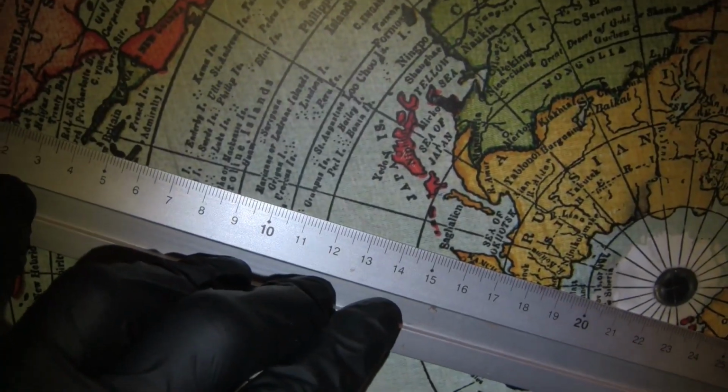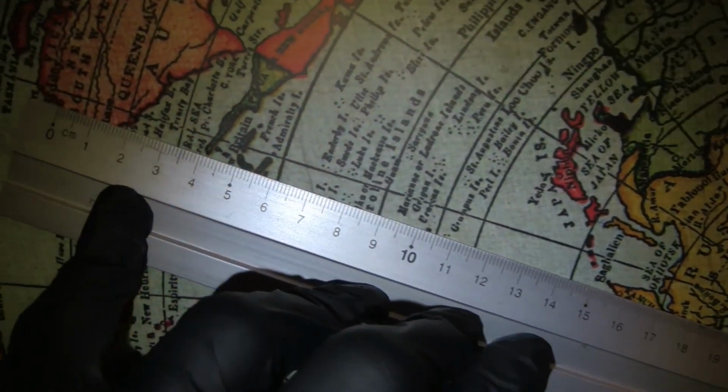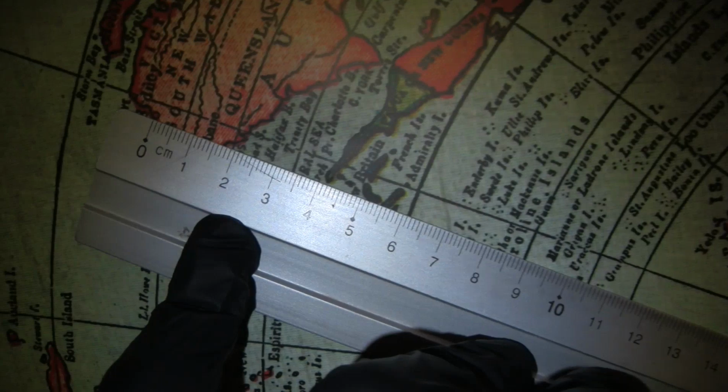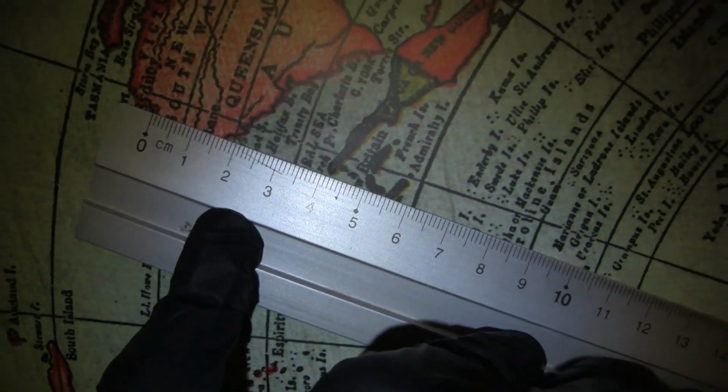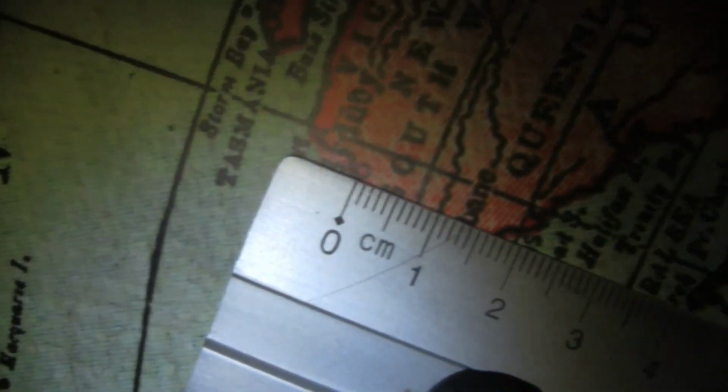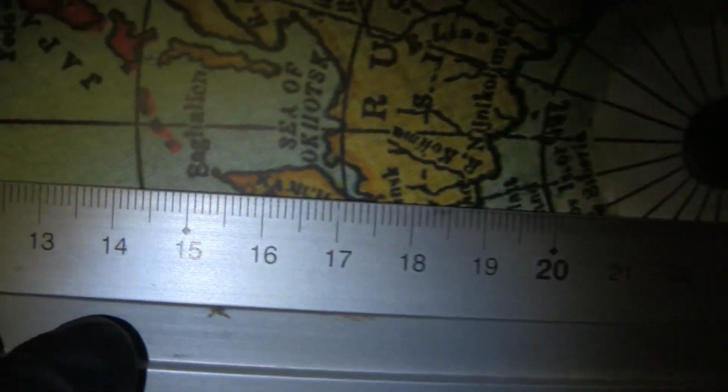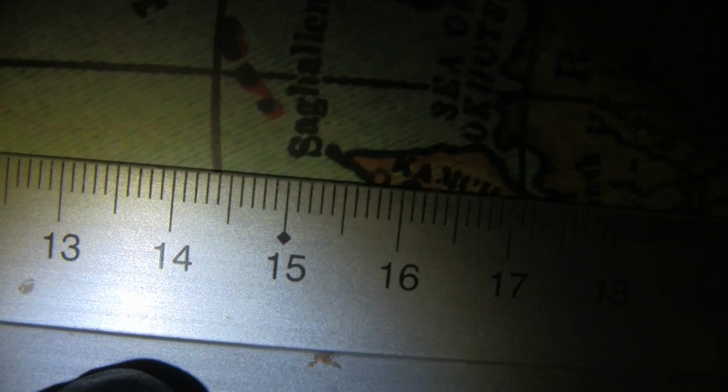Now I know the ratio of this map, so I'm going to measure on a longitude line between two cities. I chose Sydney to Kamchatka, and that is 15.8 centimeters.